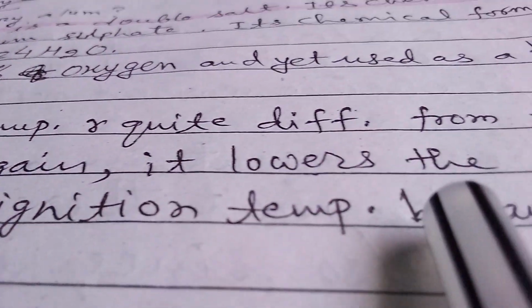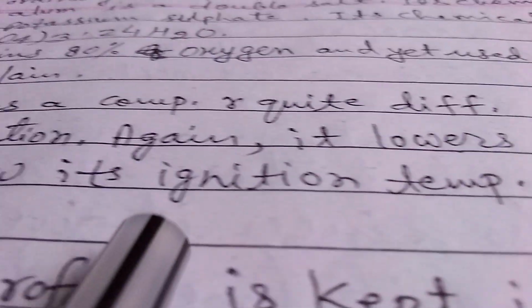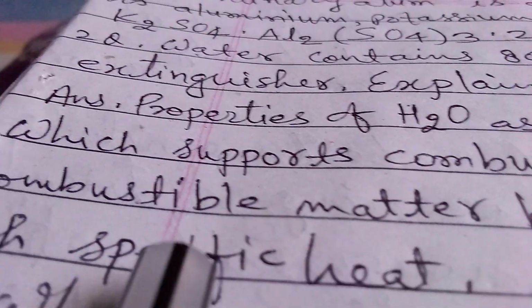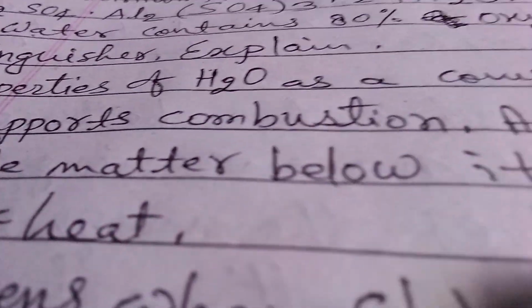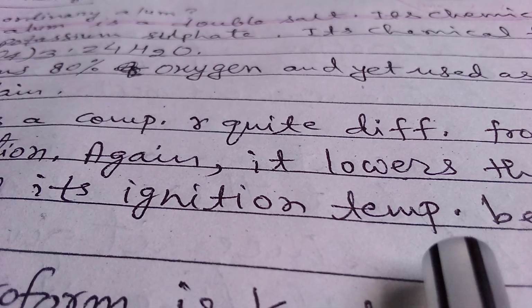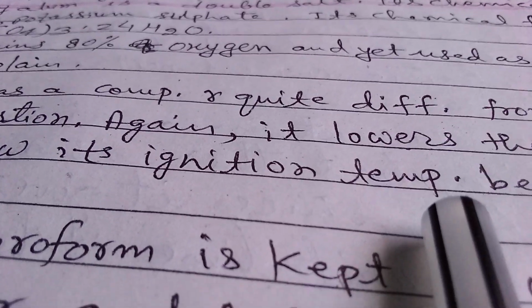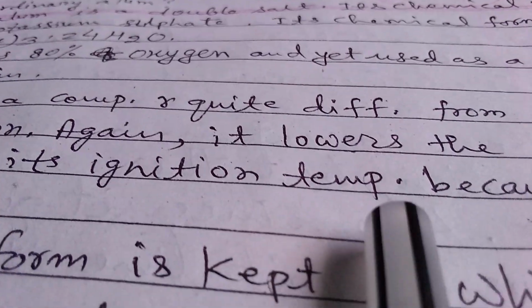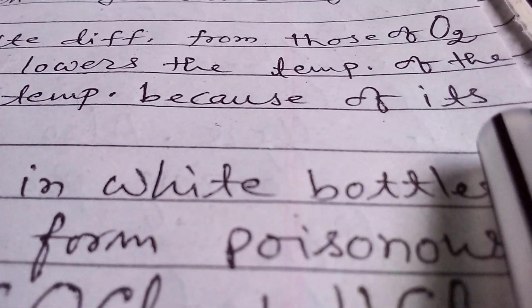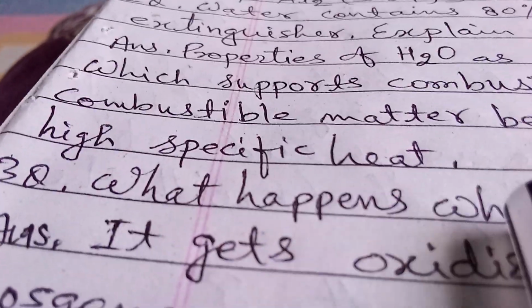Again, it lowers the temperature of the combustible matter below its ignition temperature. And you know that ignition temperatures of different substances are different. So, because of its high specific heat.